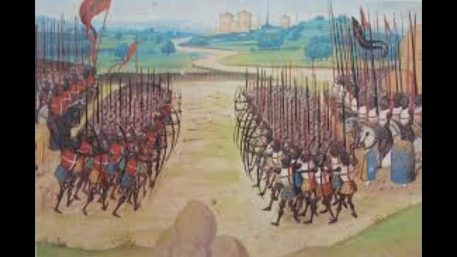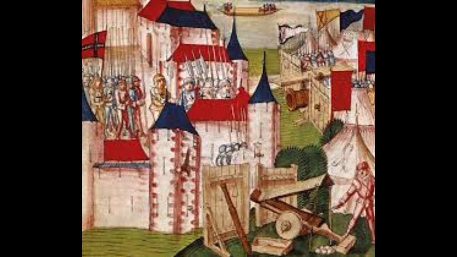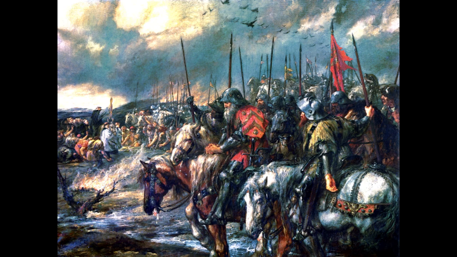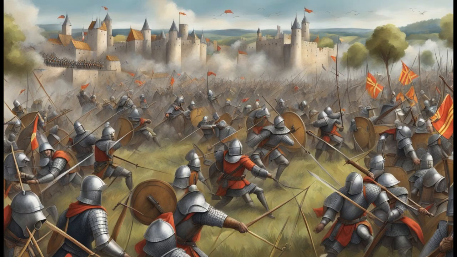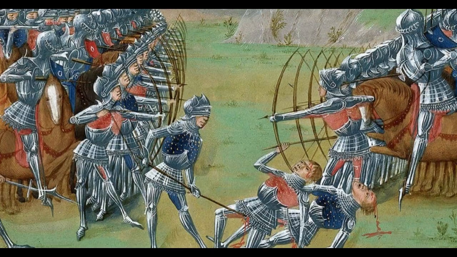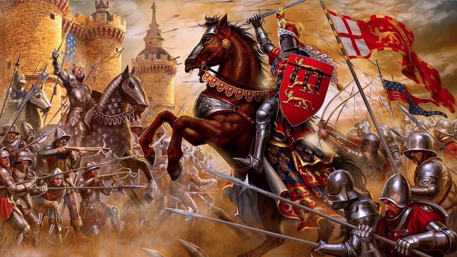Phases of the war. The Hundred Years' War can be divided into 4 main phases: the Edwardian War, the Caroline War, the Lancastrian War, and the final French Resurgence. 1. The Edwardian War, 1337 to 1360. This phase saw English victories driven by superior military tactics and the effective use of the longbow.